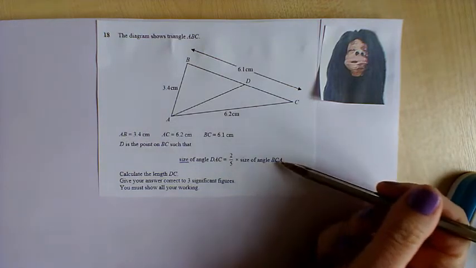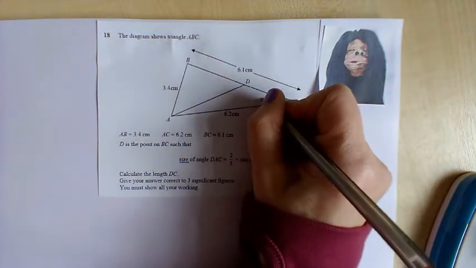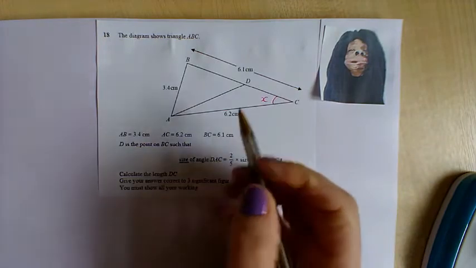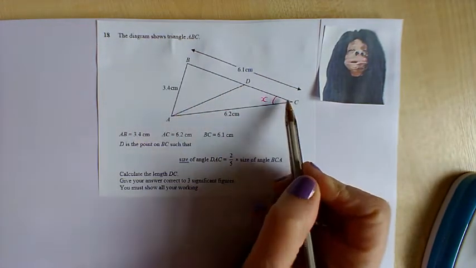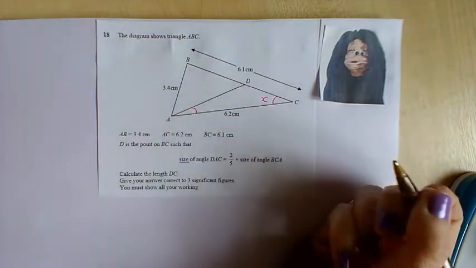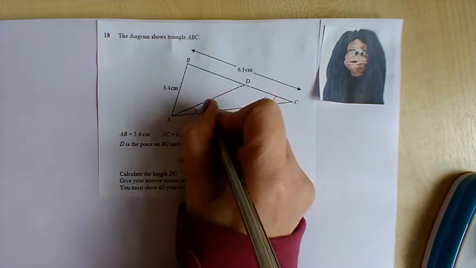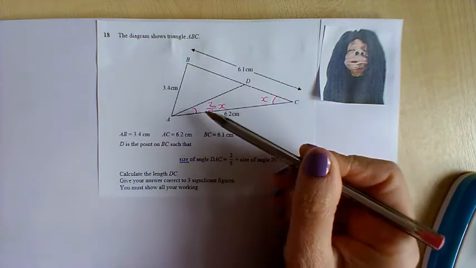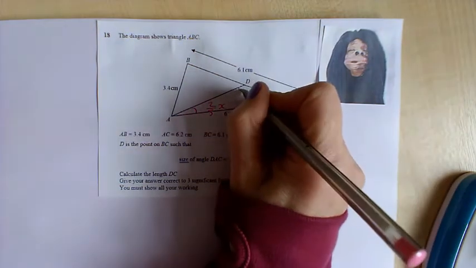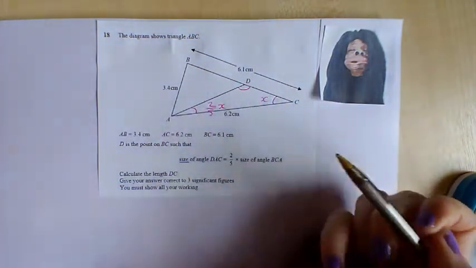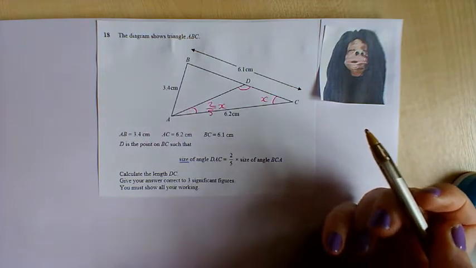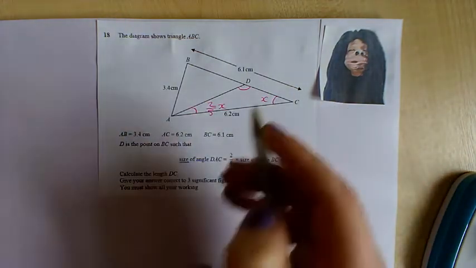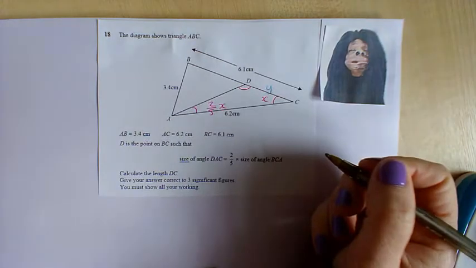Size of angle BCA, going to call X, and we know that DAC, D to A to C, so this one here, is 2/5 of this, so 2/5 of X. So if we can work X out, we then know this one, and we'll also be able to work out this one because 180 degrees in a triangle. Remembering what we're actually trying to find, we're trying to find this side here, I'm going to call it Y.